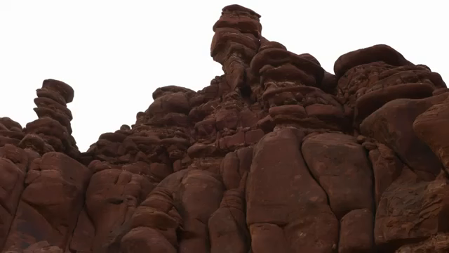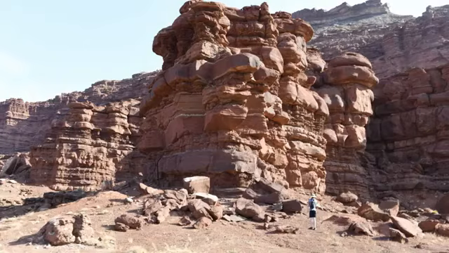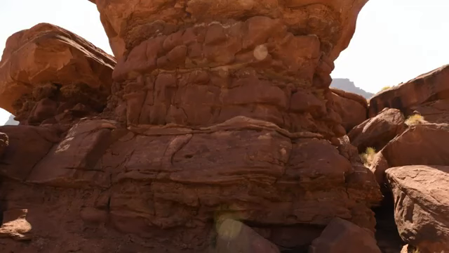Moab is just such a visually striking place to be. If you ever get a chance to go, it's just so impressive. The scale of everything you see there is just wild. And so when we're out in the desert, we went and sourced assets that we felt like would be really valuable for what it was that we were trying to create.